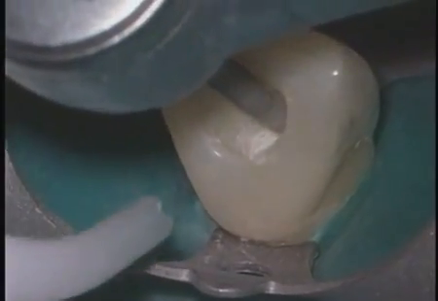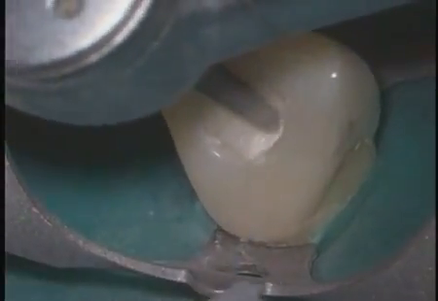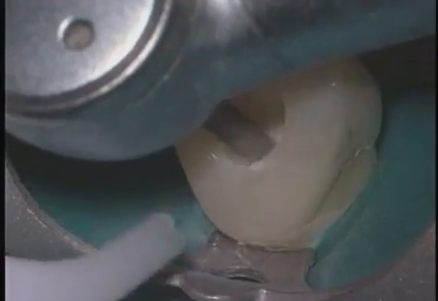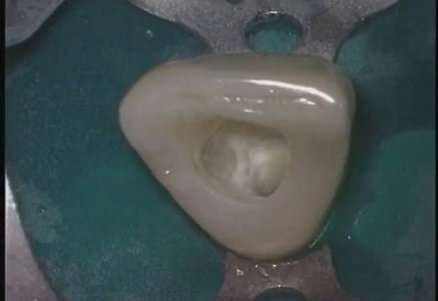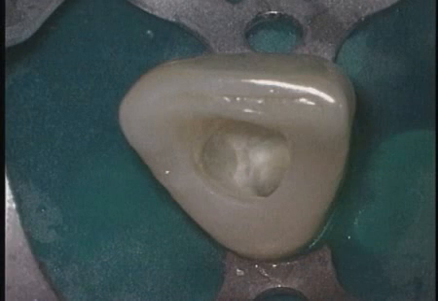The bonding agent is a very thin translucent material, and then this is a preparation for your final restoration, which should be a dual cured material. The restorative is finished, and you can see how we manage this coronal 1/3 perforation.